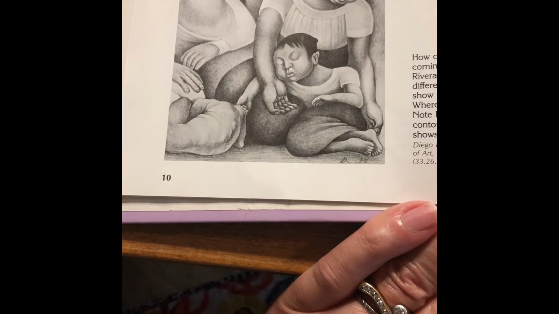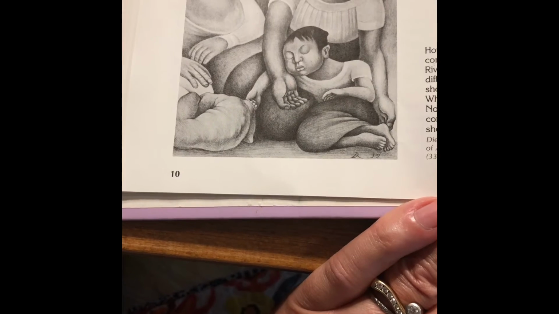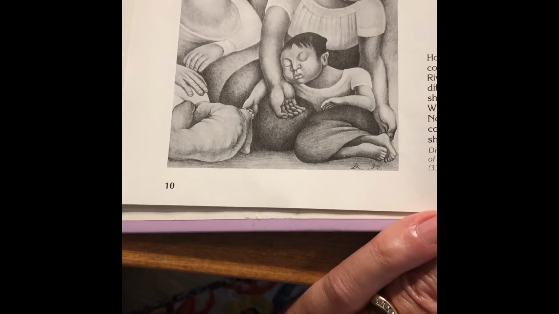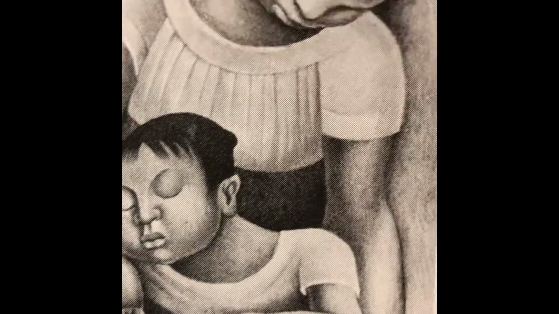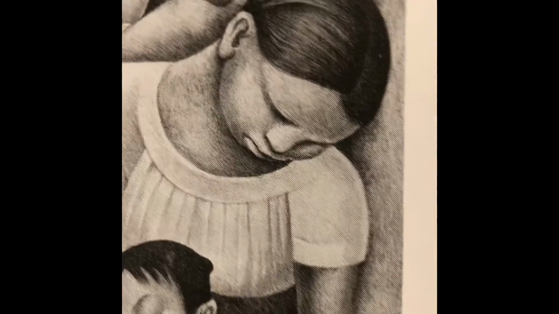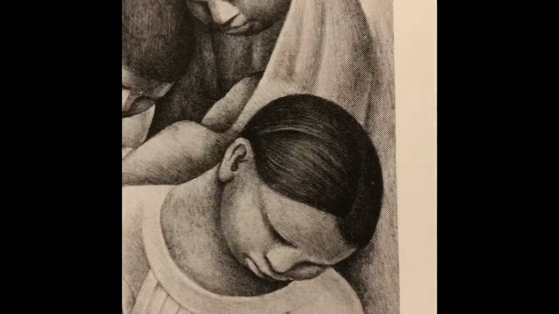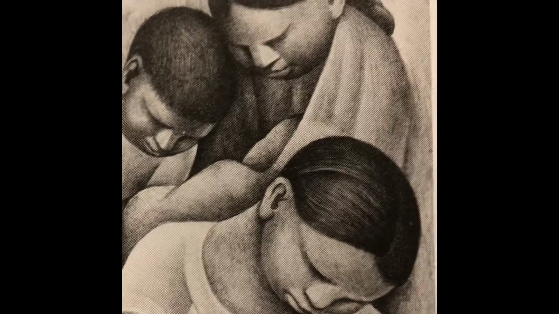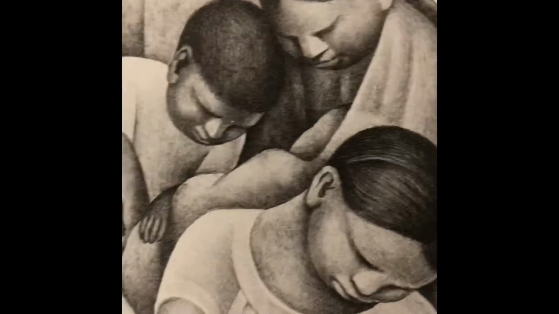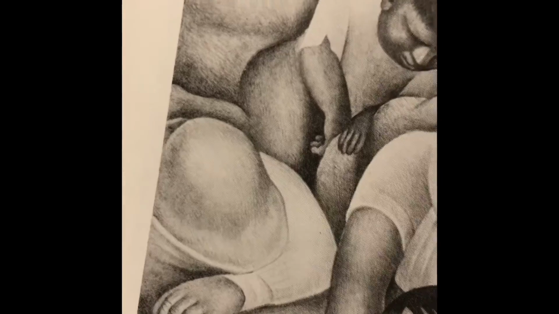Note how shading defines the contours of the noses and mouths and shows different hair textures. Looks a little pixelated, but see the hair, the lines of the hair there? See the blankets, the folds on her clothes? They've done that with their pencil, making it lighter and darker.